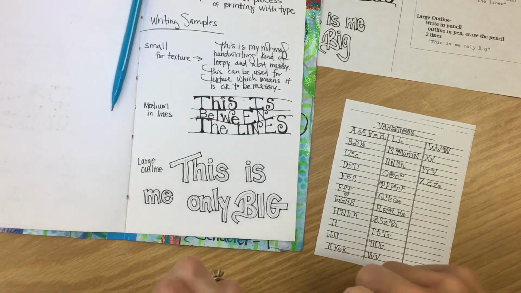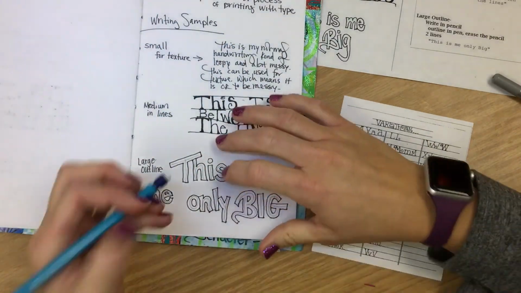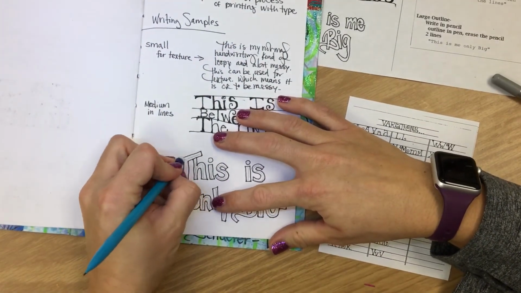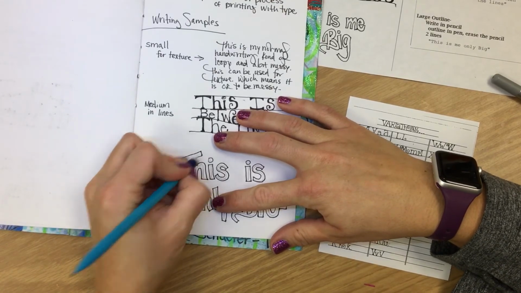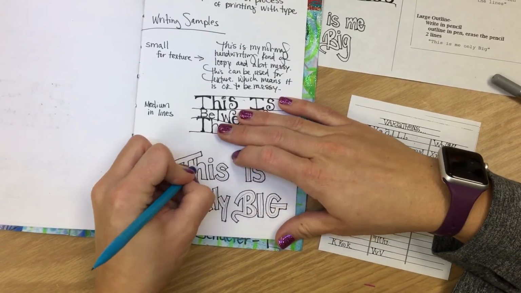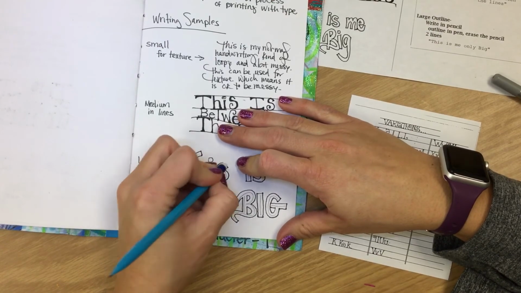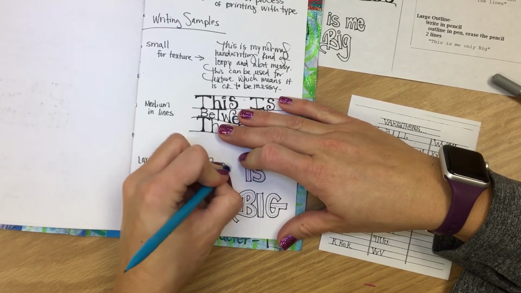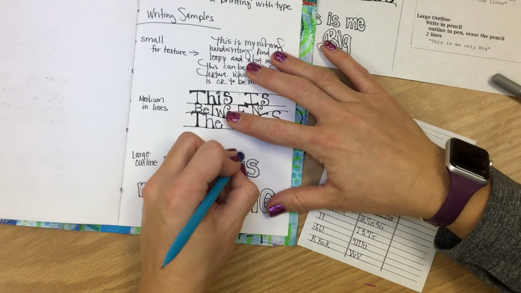Okay, and then what I'll do is go ahead and take the eraser, go through, and erase what's on the inside. So this will allow you to do lettering as big as you want to go, but it still has your style. So we'll erase all of that.